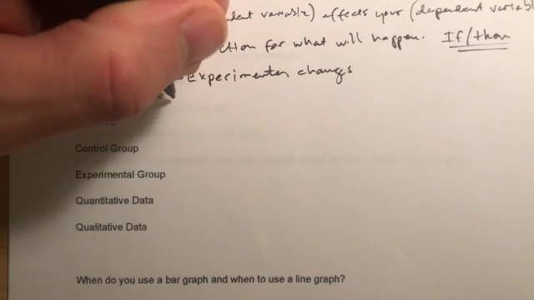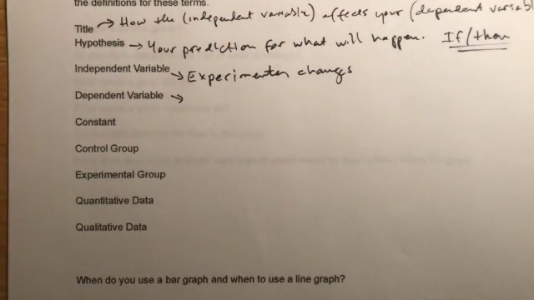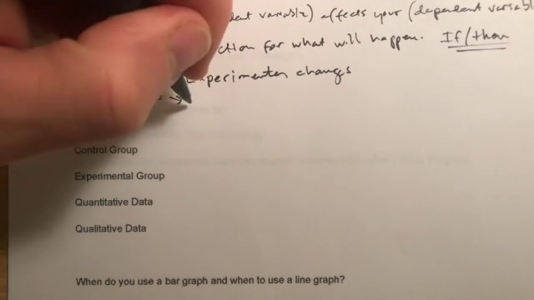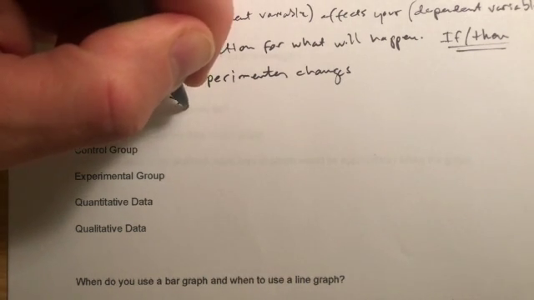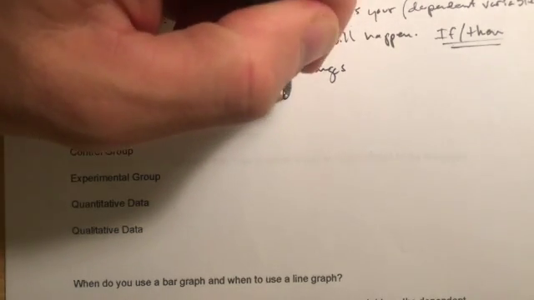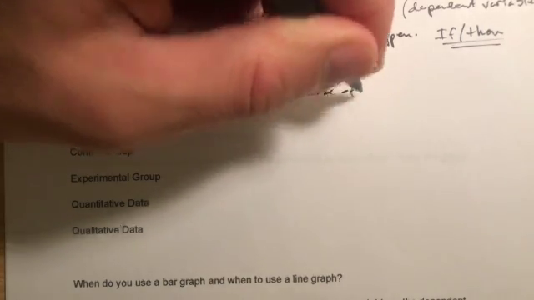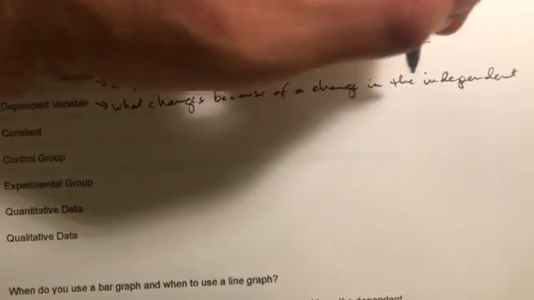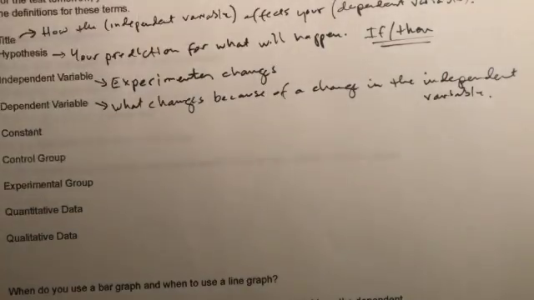The dependent variable is the variable that changes because of what the experimenter changes. It's also the thing that you measure. So, what changes because of a change in the independent variable. But I think the easiest way to remember is it's what you measure.